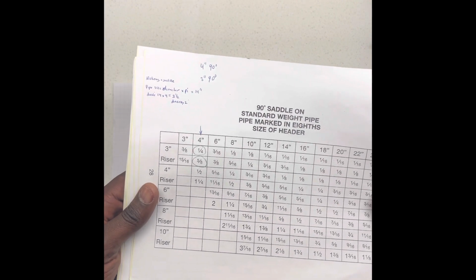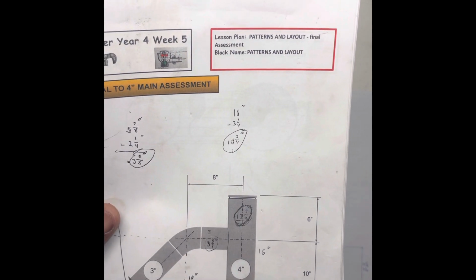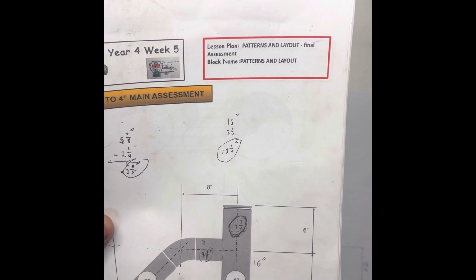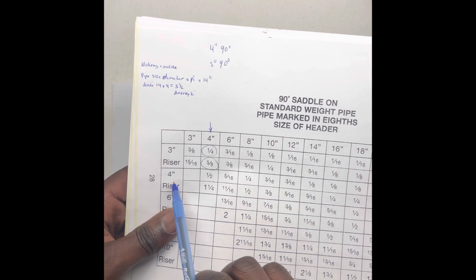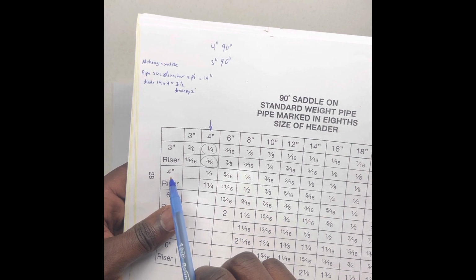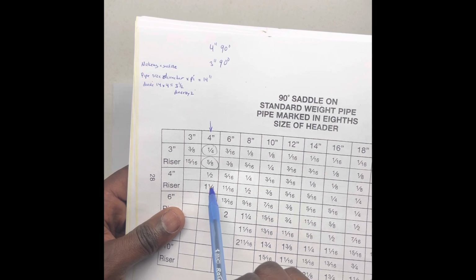Now we go to our handy dandy scale. Now remember, we're making a saddle for this 4-inch on 4-inch. So we're going to go back to our riser, 4-inch. Then we're going to use these 2 dimensions right here.